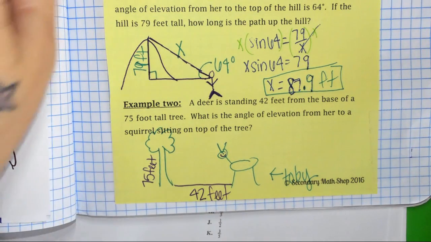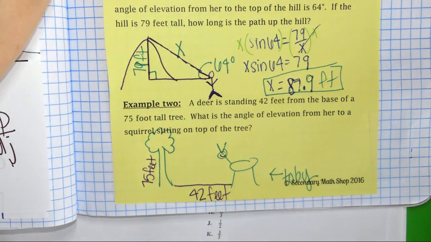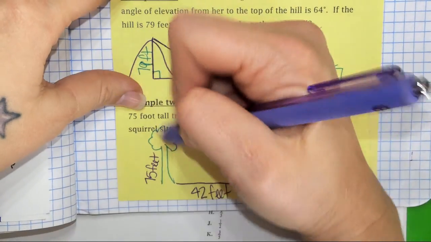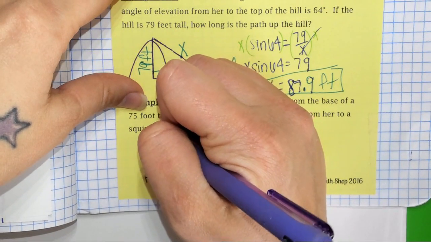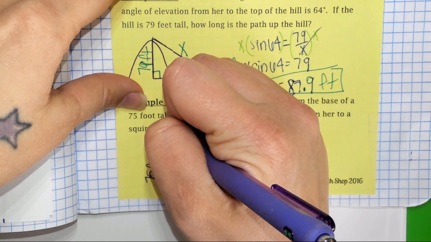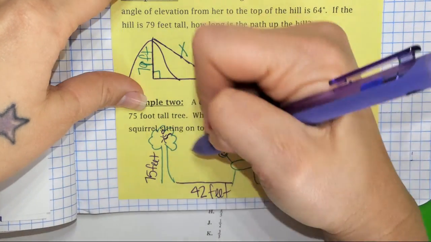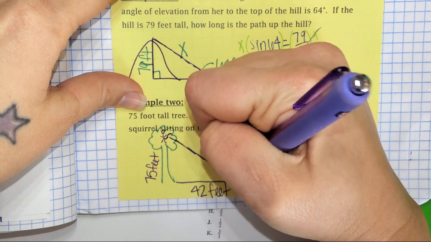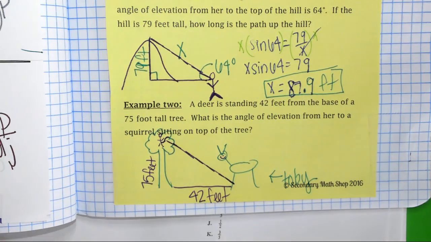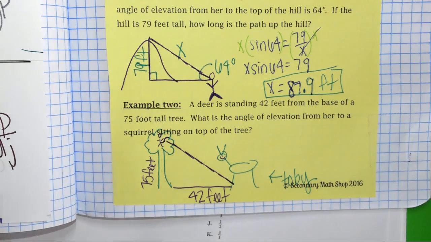Her name is Tobrietta, and she shortened it to Toby, okay? And then we need a squirrel sitting up here, so this is our squirrel. Squirrels have feet and legs as well.